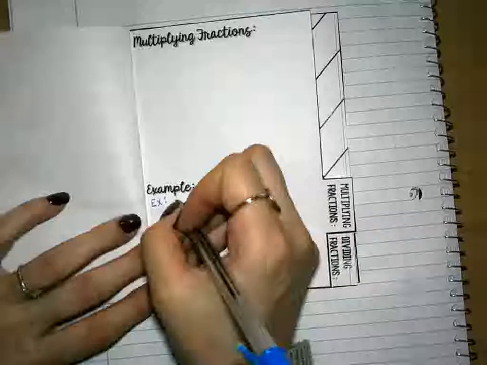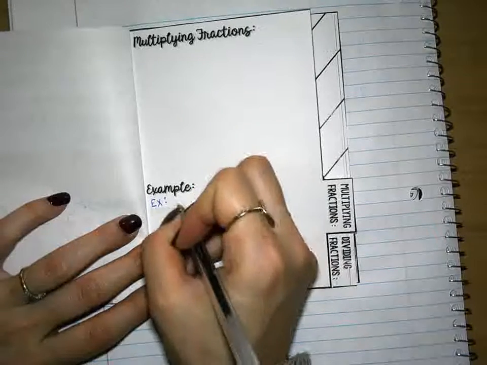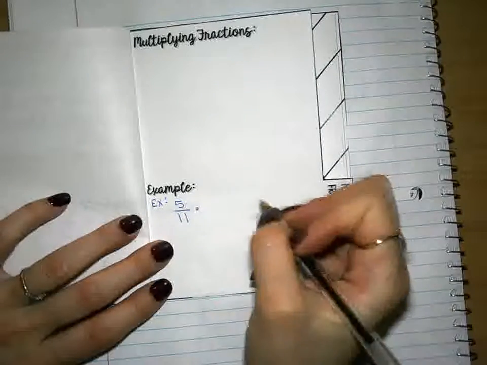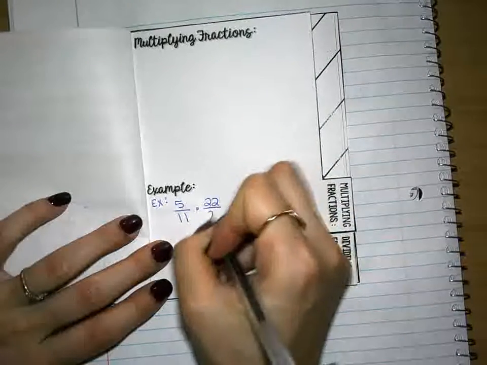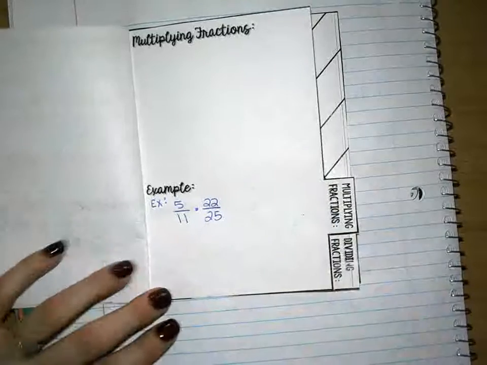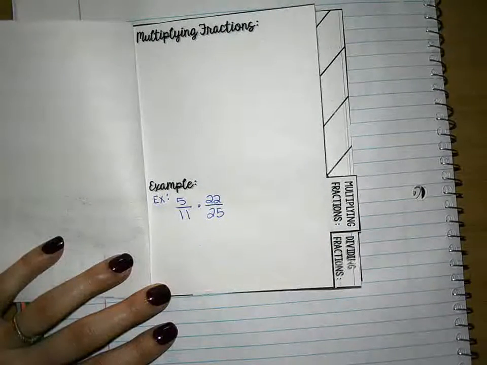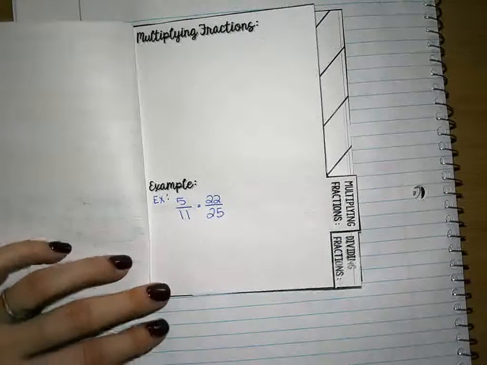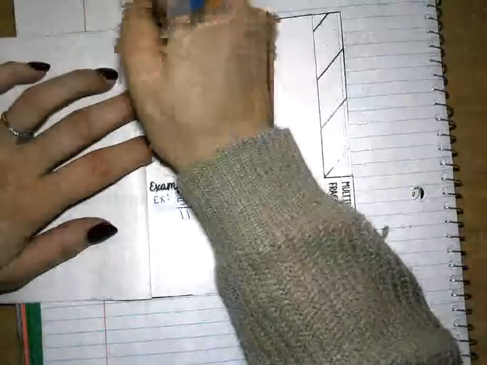We're going to do 5/11 times 22/25. Now, like I said, there are two different approaches that you can do. So let's start with our steps.